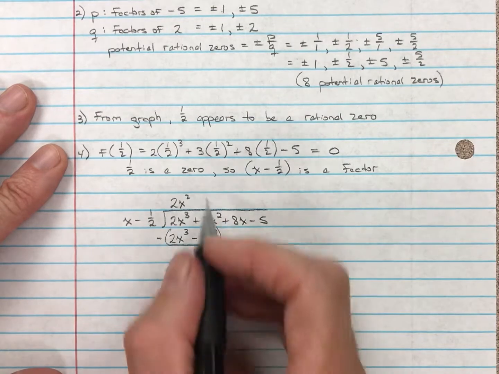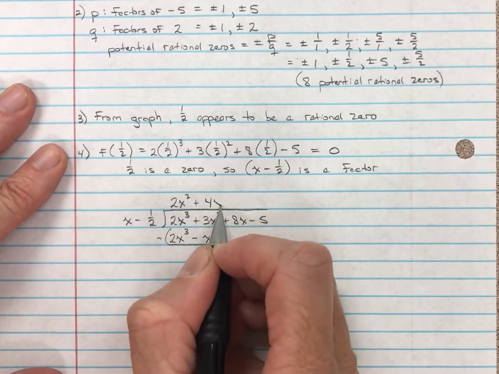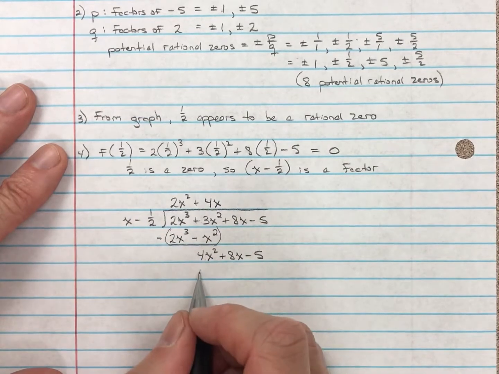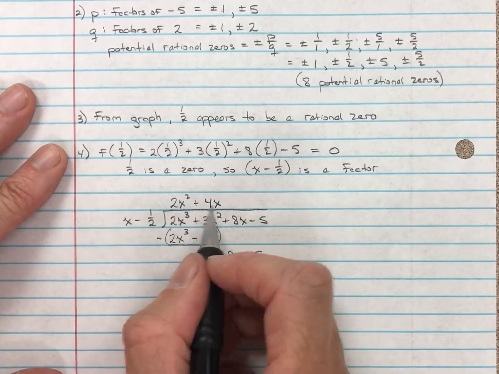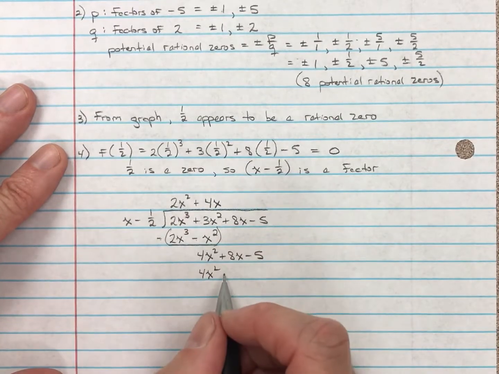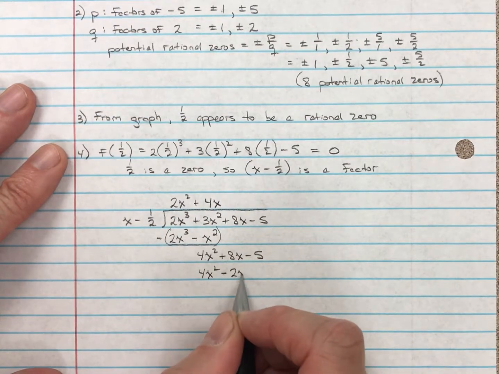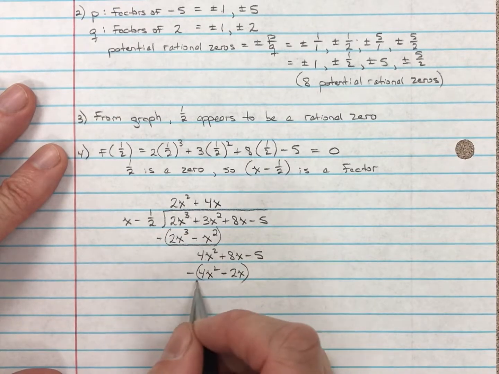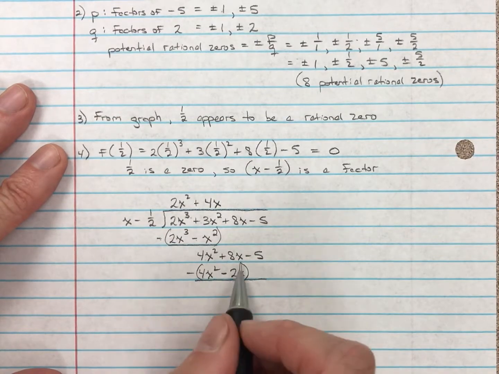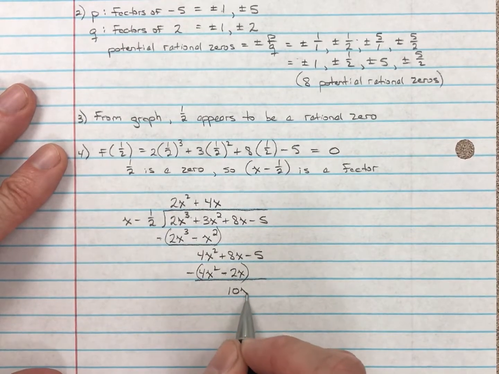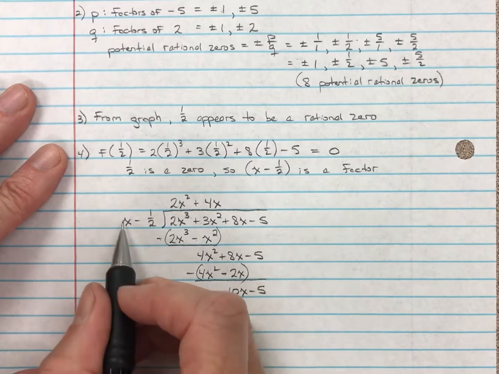X goes into 4x squared 4x times. 4x times x is 4x squared. 4x times negative 1/2 is negative 2x. Subtract: 0, 8x minus a negative 2x is 10x minus 5.